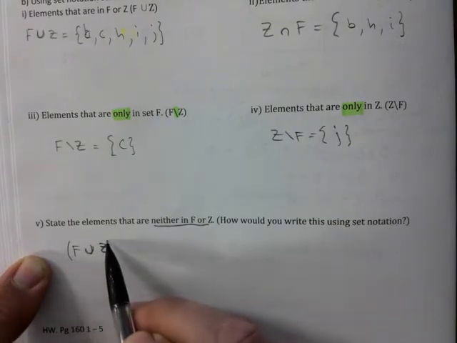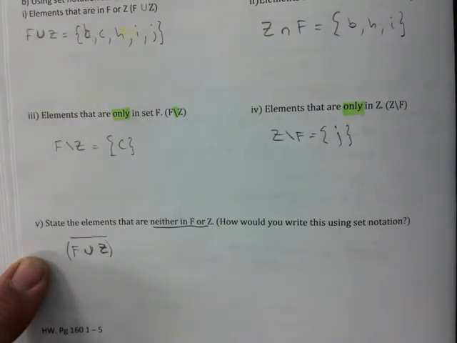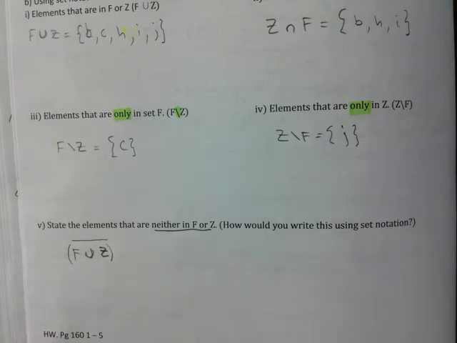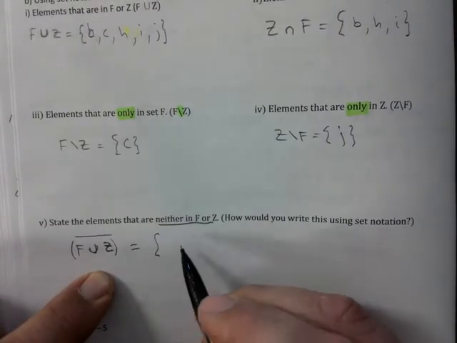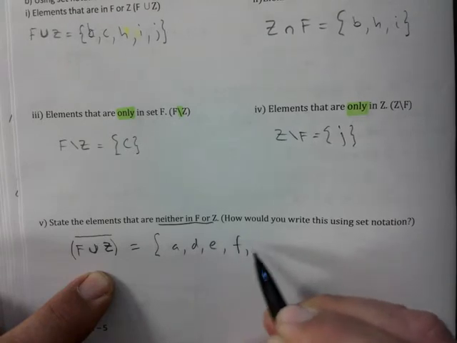Think of it as the elements that are not in either one of them. Does that make sense? Elements that are not in either one of them, or number of students or people that like neither one. That's proper notation. So it would be A, D, E, F, G.